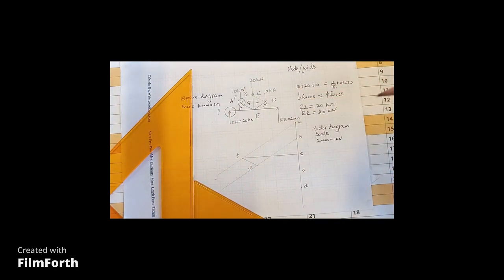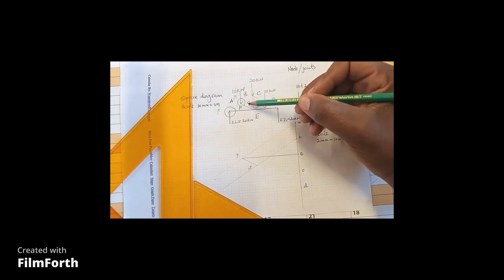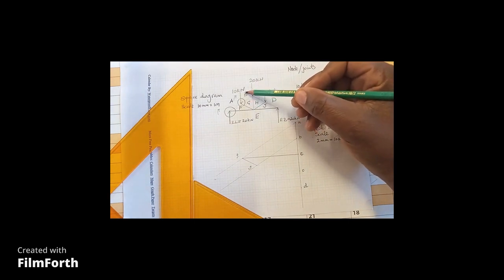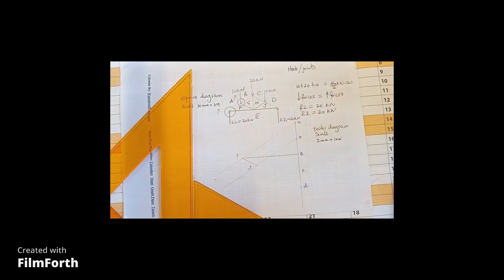But before I start working on that joint, I have to check how many unknown forces I have. If I have more than 2, I have to skip and go on to the next joint. So already I now have GB here, and already I know BC.